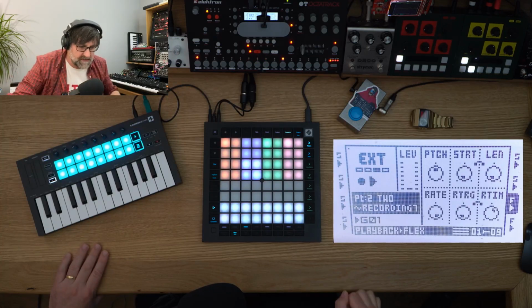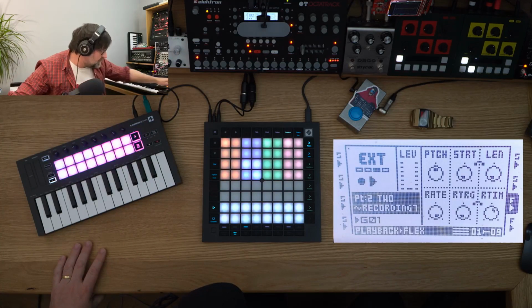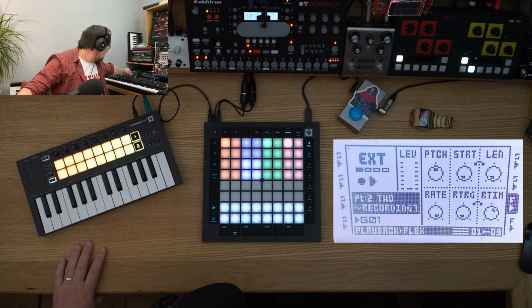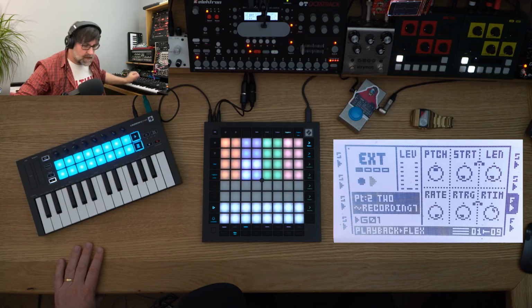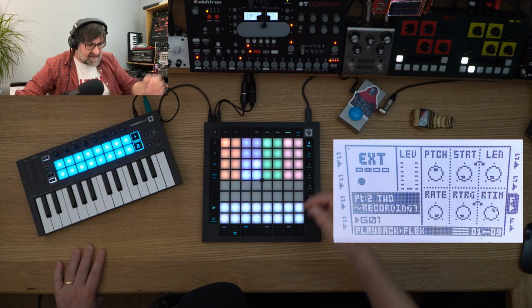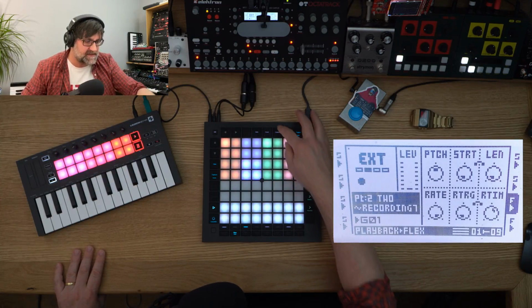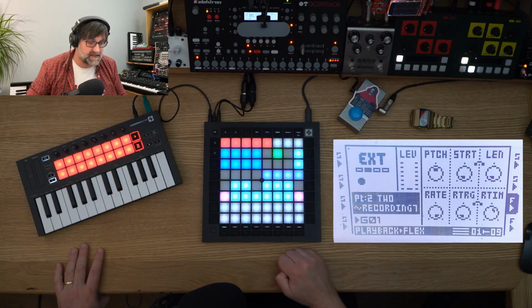So if I just go over to the Summit and play around with the filter a bit, I can still take hold of the synth here and play around with the sound nicely. So anyway, that pattern's playing, but let's now go to the Octatrack. This is really why I wanted to do this presentation. So let's go back to the custom page here.